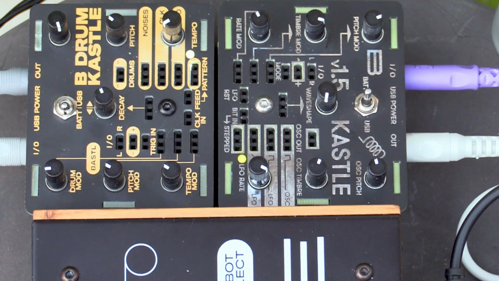So I'm going to be showing off the Kastle Drum and the original Kastle, or not original, but the Kastle 1.5 synth. I'll zoom out in a minute, but they're both hooked up to the Bastl Dude mixer, which is ultimately running through the Thyme that I'm using as another way to limit the output from the mixer.